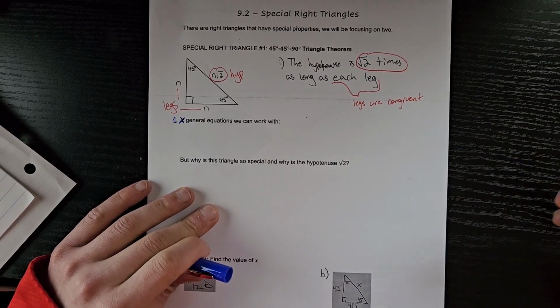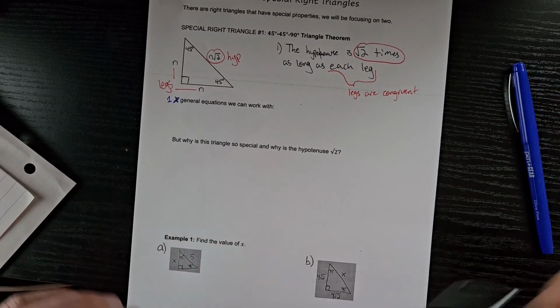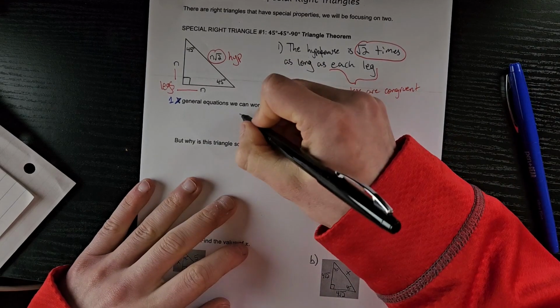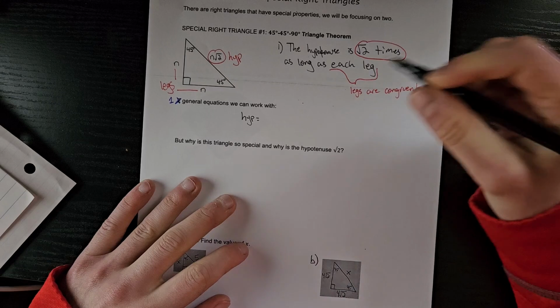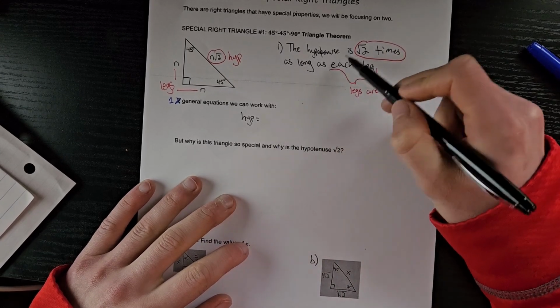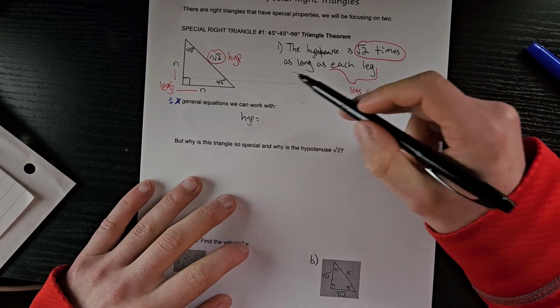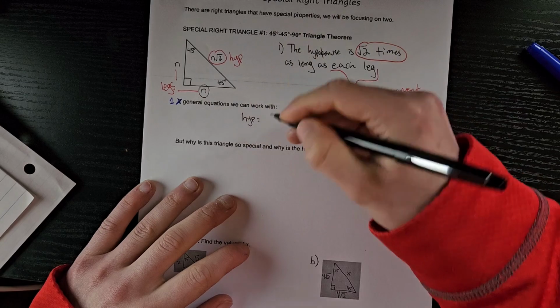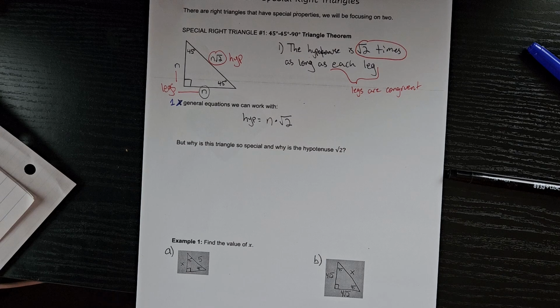That general equation, I'm going to throw that paper off the desk. This general equation would be working with the hypotenuse, and it states that the hypotenuse, looking at our statement, is square root of 2 times as long as each leg. We know that a leg is n in length, so it'd be n times the square root of 2.